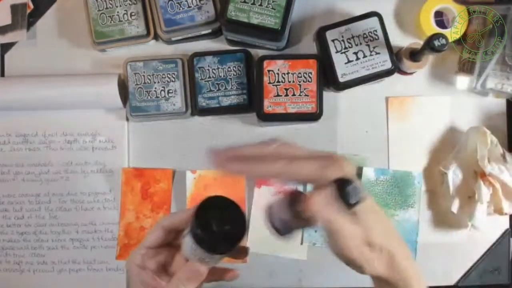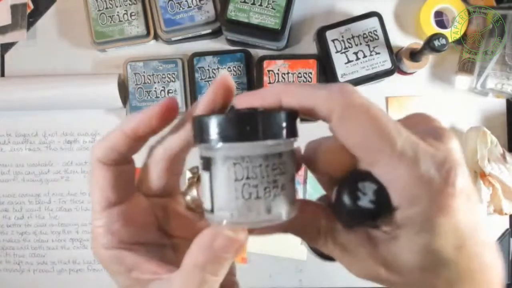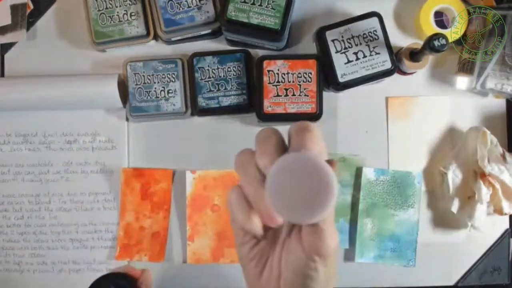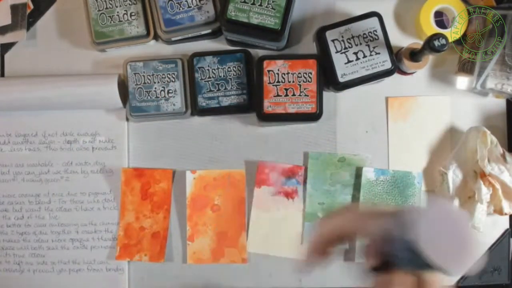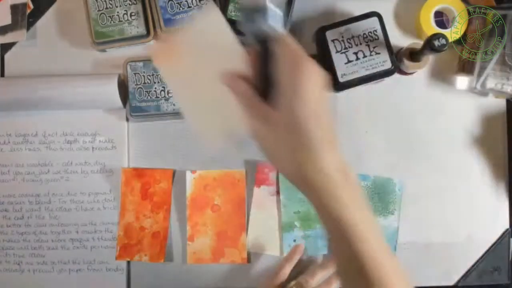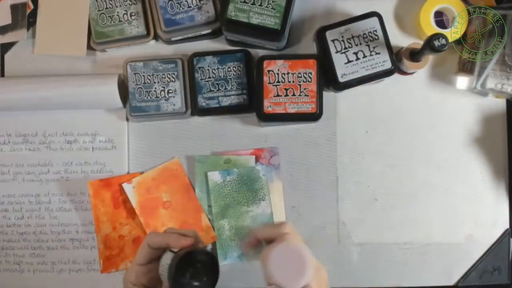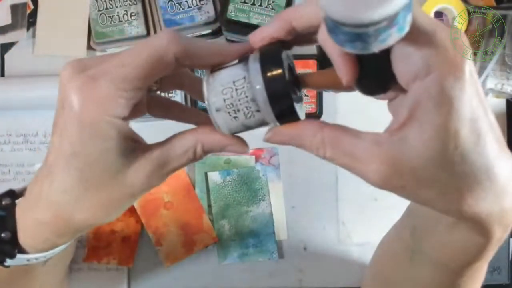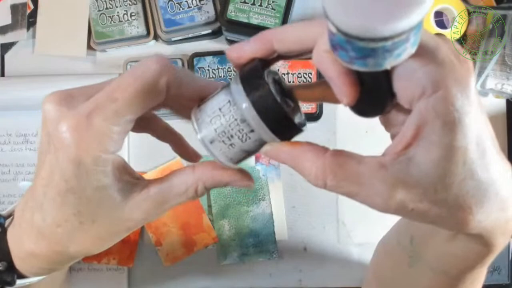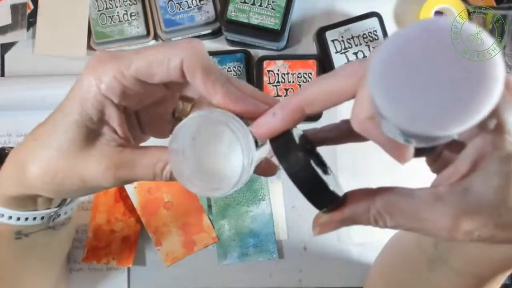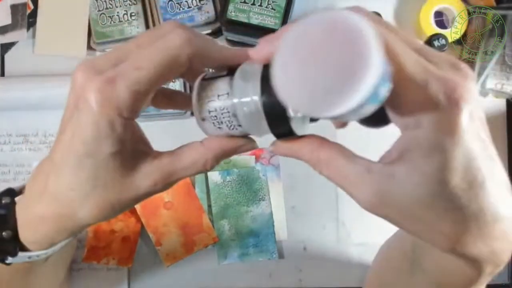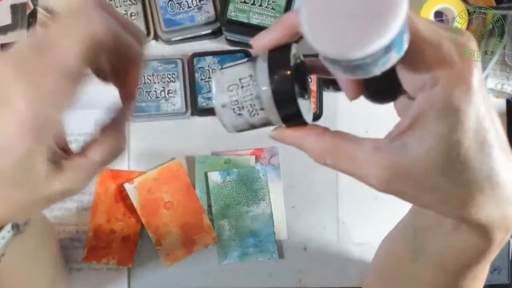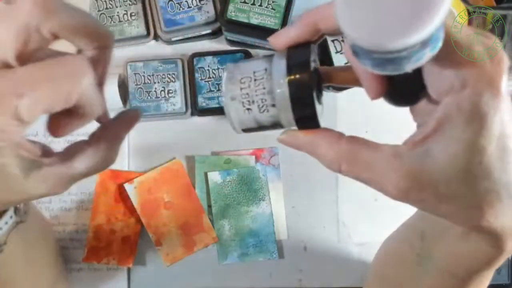So I'm sure you've all heard about distress glaze. Okay, I use my flat daubers. Let me get that out of the way. And the one thing I'm pretty sure you don't know is you always have to keep the lid on this distress glaze. Even though it looks like Vaseline, it's got a solvent in it. And once the solvent disappears, the whole thing will disappear in your bottle.